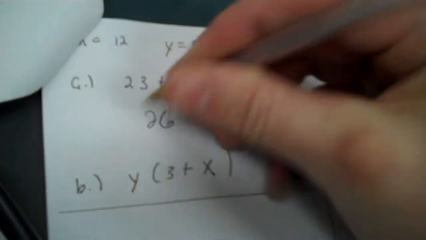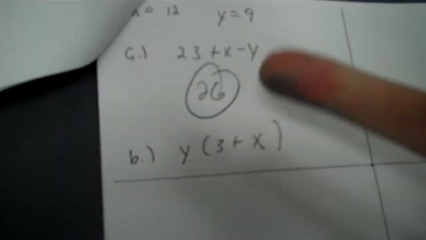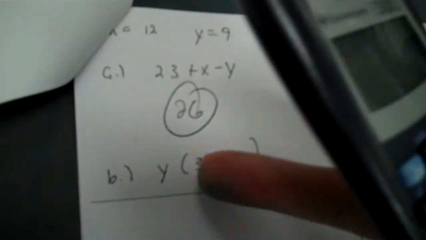Okay, X is 12, Y is 9. So 23 plus 12 minus 9. Some of these I'm not going to write out. You can just calculate them. 26. Okay, Y be 9, and then hit times, and then parentheses 3 plus X, so 3 plus 12. That would be 135.